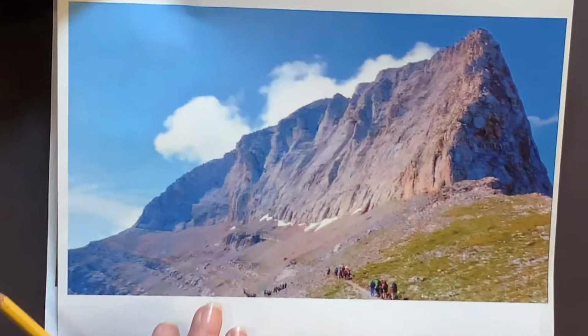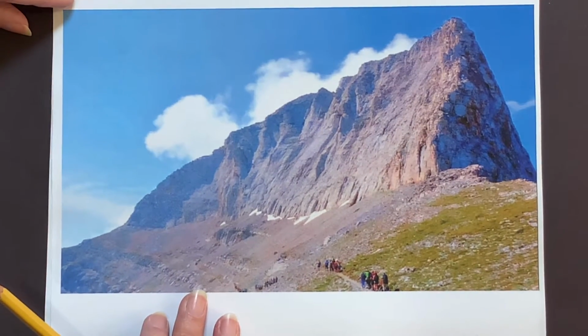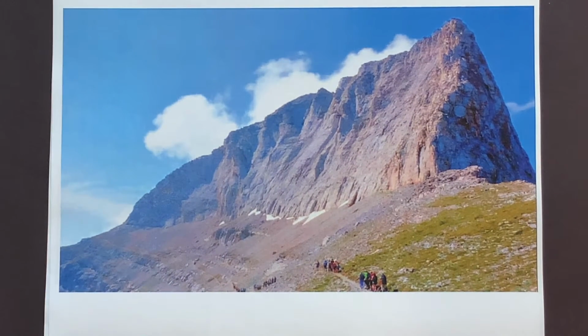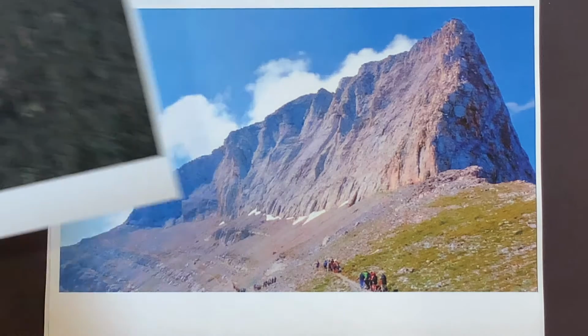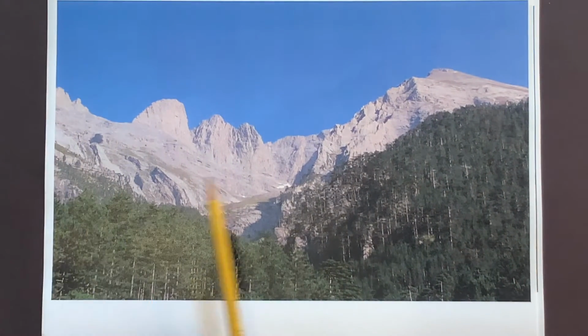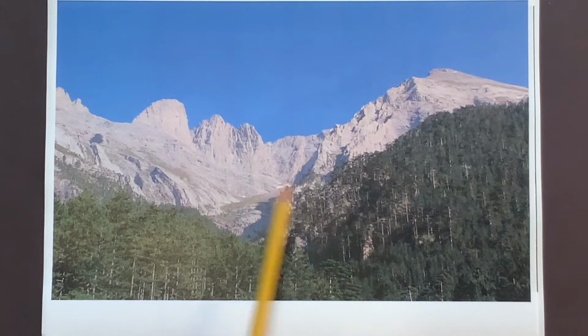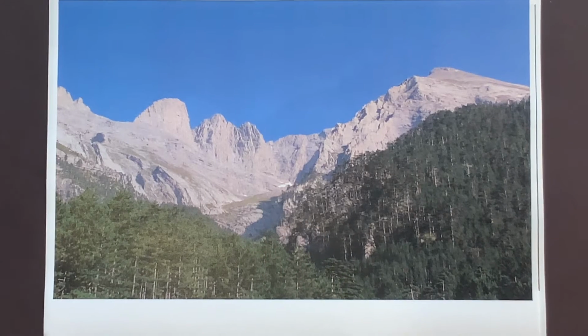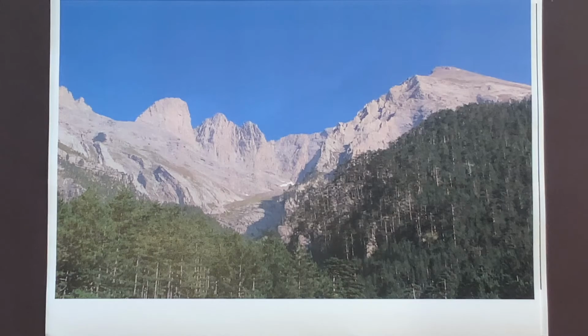The region was declared Greece's first national park in 1938, and it has a huge amount of biodiversity. It has 52 peaks and several gorges. It's like those great big deep ditch areas. It contains about 32 species of mammals.